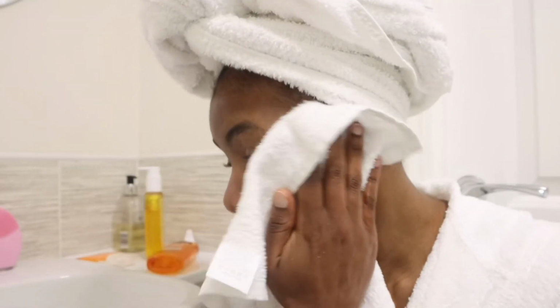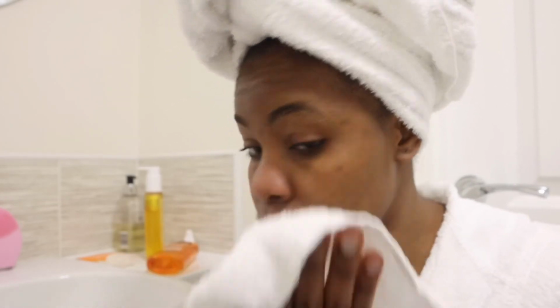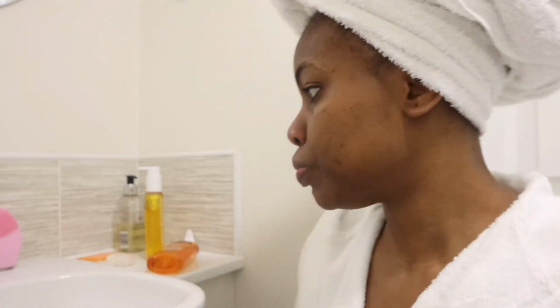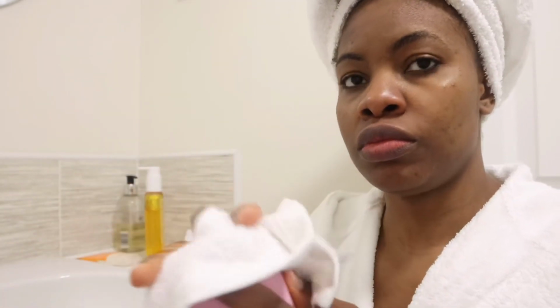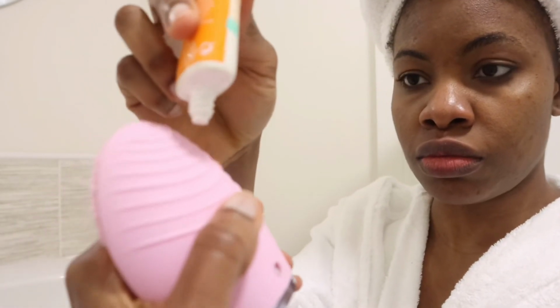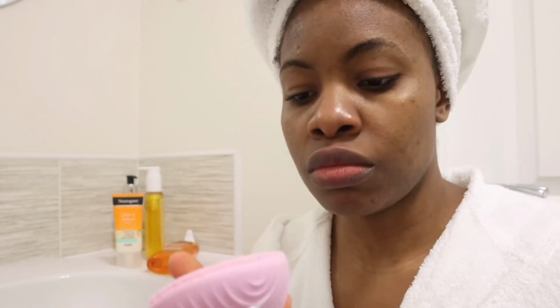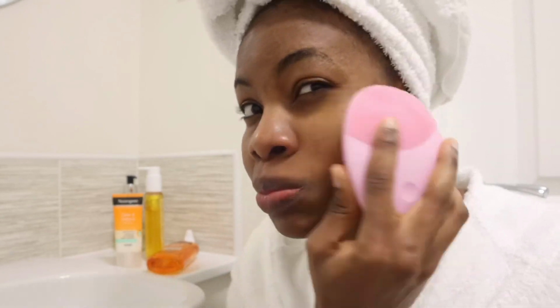And now I'm rinsing that off. Then using a clean facial towel, I dry my face. And this is when I would be putting my moisturizer on my face. This is the moisturizing step now. So I'll just dry my Luna 2 and then apply my moisturizer on the anti-aging surface of the Luna 2. I start massaging my moisturizer into my face.